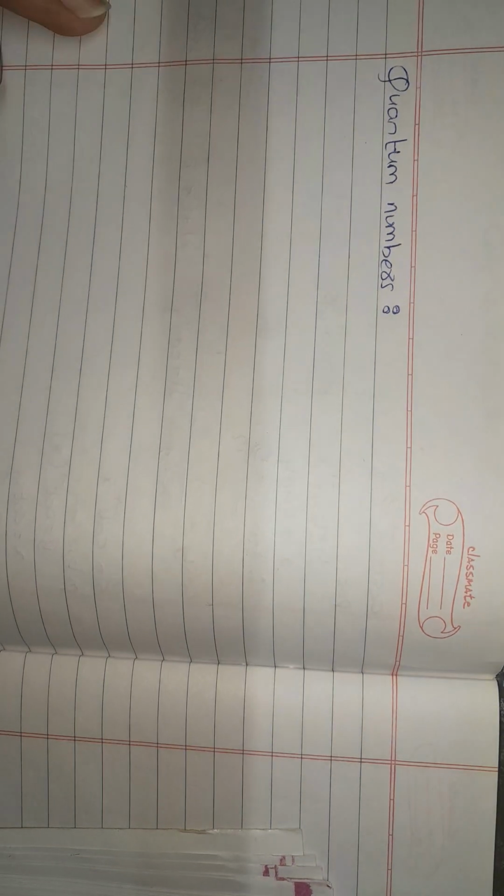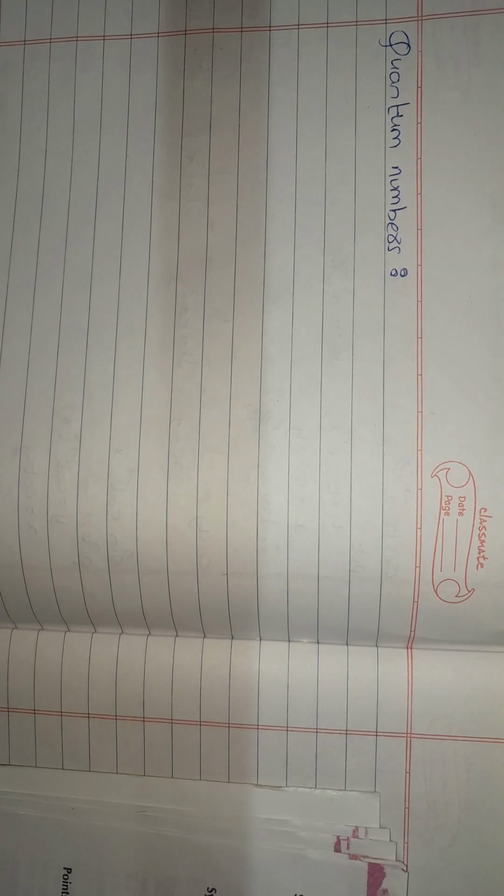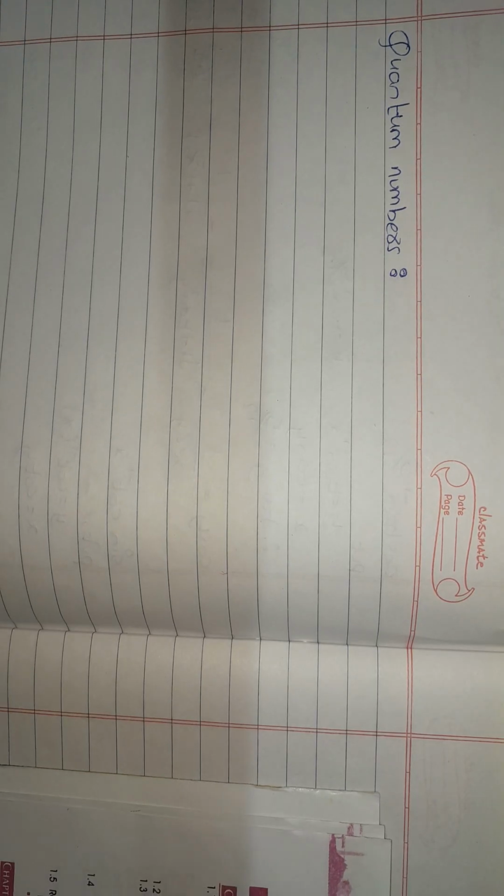Hello everyone. Today we are going to learn about quantum numbers. It's from chapter 3, atomic structure, from chemistry. We are going to learn it so simply that you don't even have to revise before the exam.